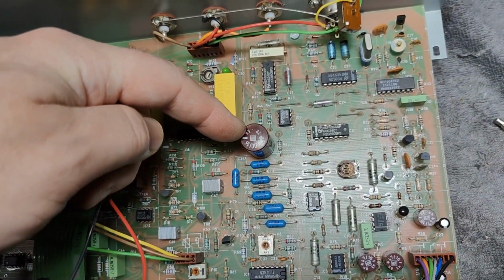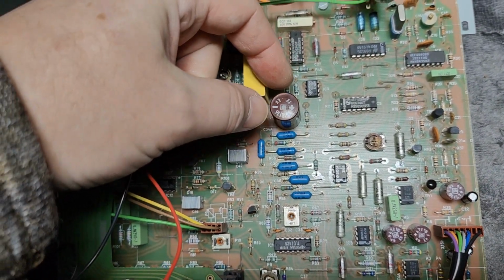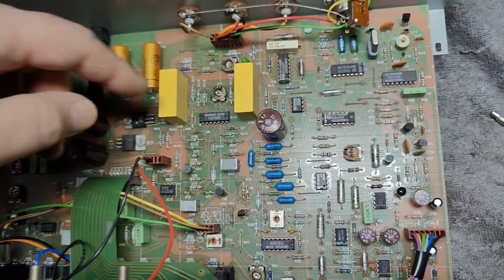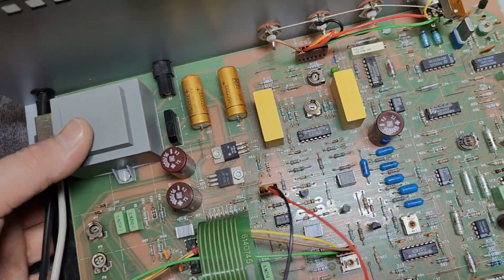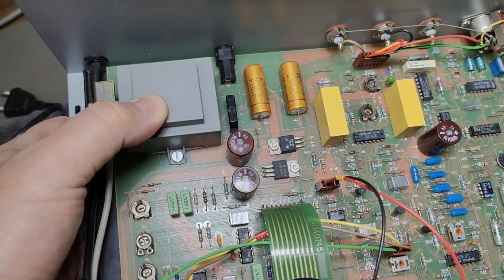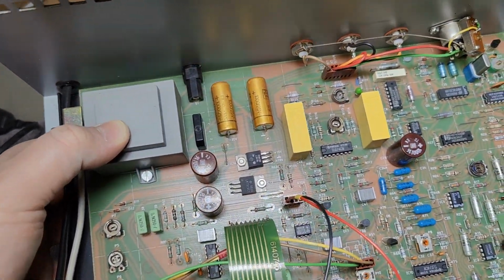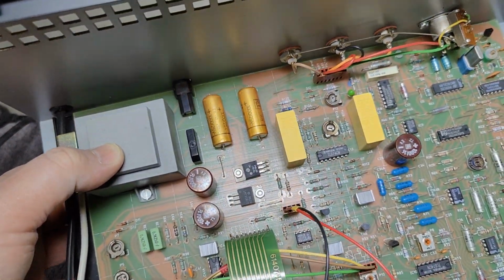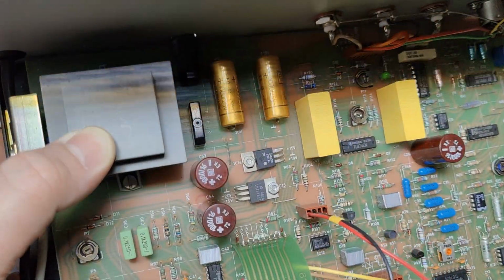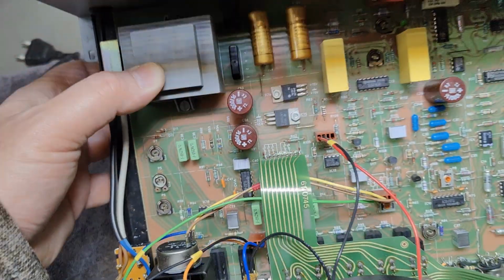And this is a capacitor type that is famous for leaking or cracking, but I've been inspecting them and, see, no problem so far. But I would definitely recommend to replace them every time you see this type of capacitor.